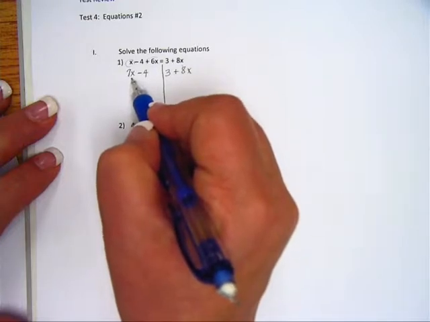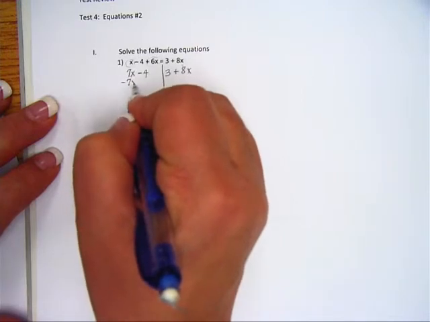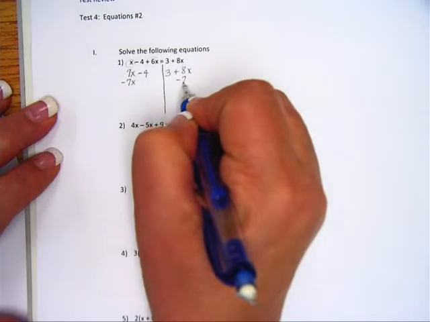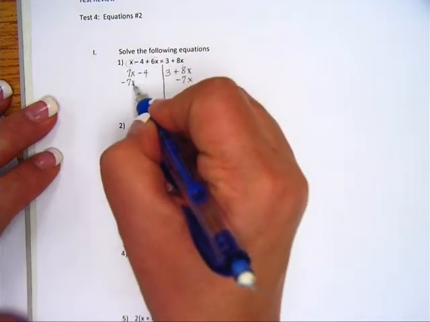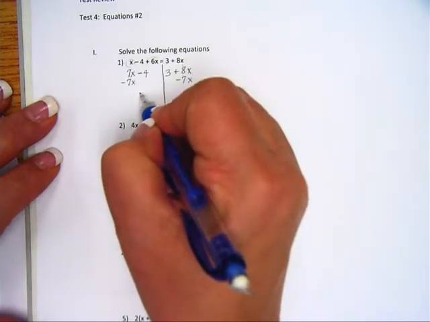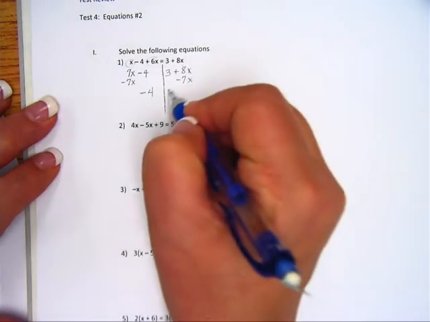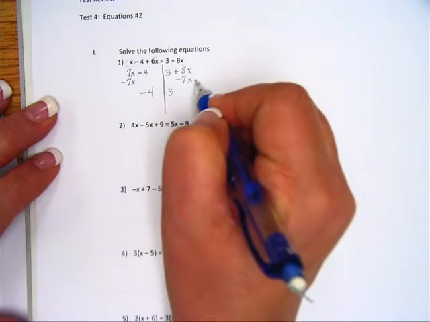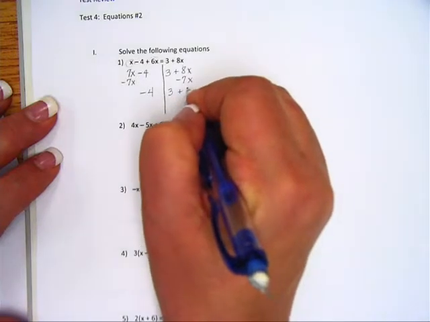So to move this 7 over here and get it with this 8x, I'm going to subtract 7x from both sides. Because what I do to one side, I have to do to the other. This ends up being 0 because a positive 7x and a negative 7x combined make 0. So all I have left over here is negative 4. Okay? And what do I have left over here? I have the 3 that's been waiting. And then I have positive 8x combined with a negative 7x leaves me positive 1x.